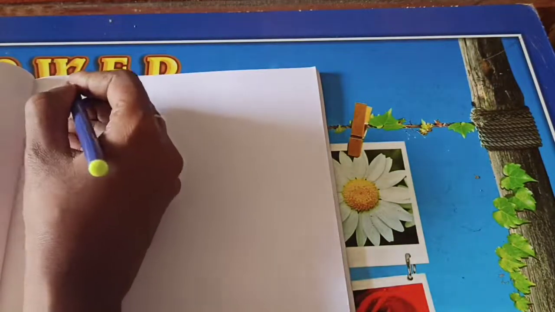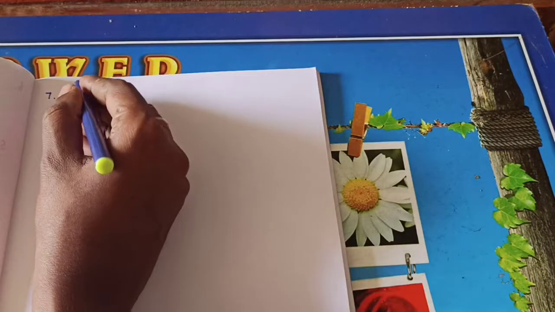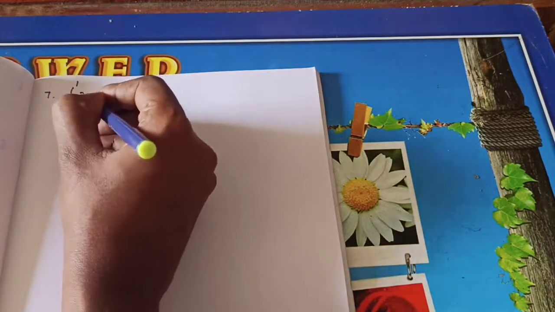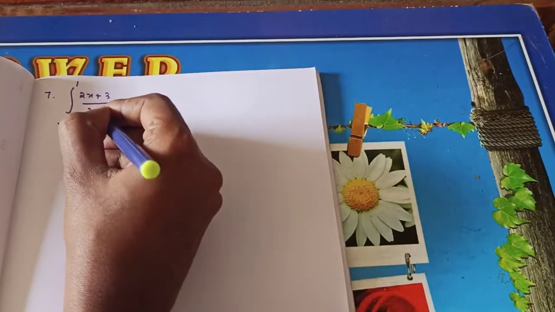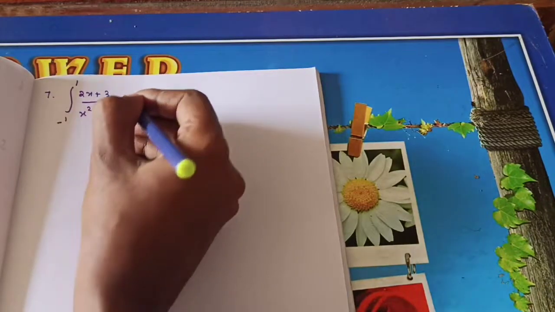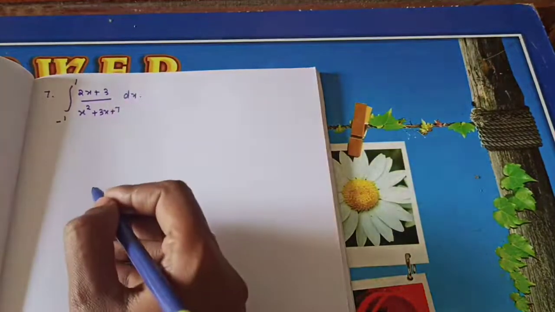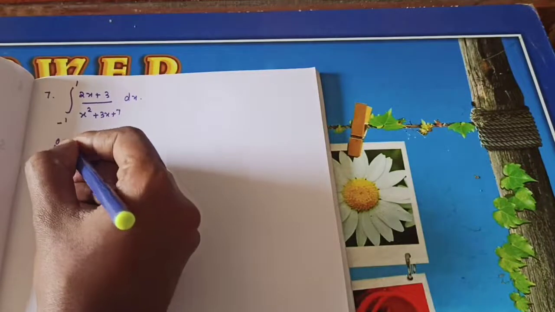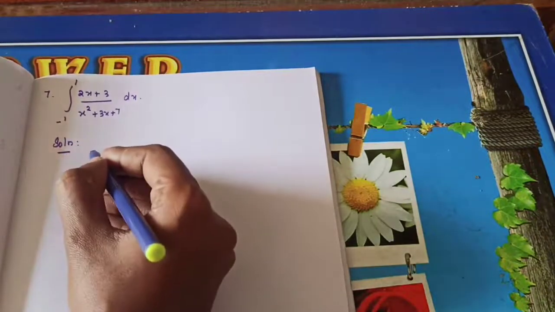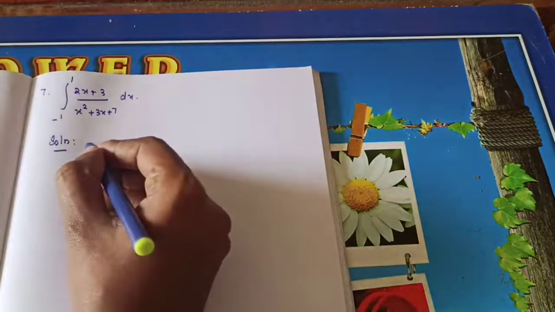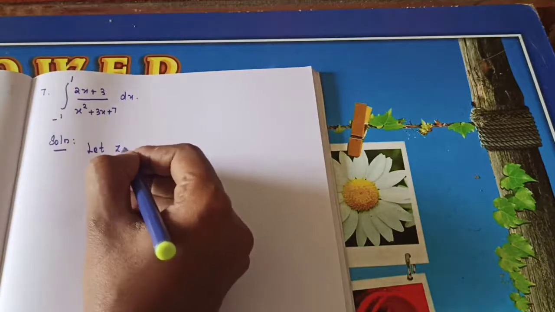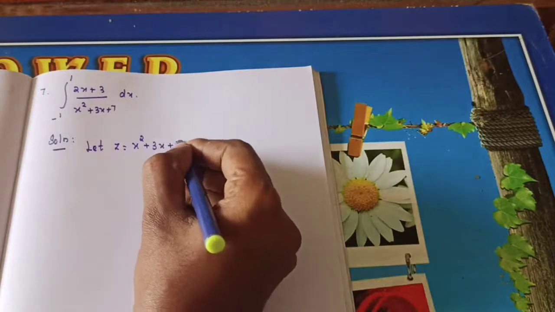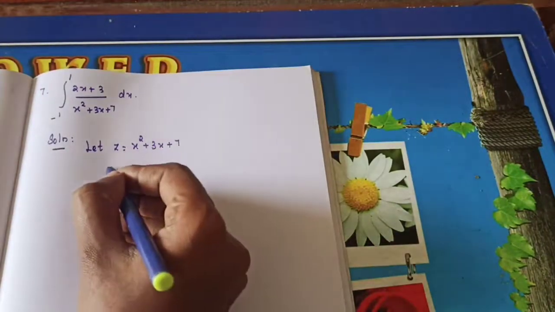Problem number 7. Integral of minus 1 to 1, 2x plus 3 divided by x square plus 3x plus 7 dx. Okay. So this one also we will use by substitution method. This only is easy for you. So take down the denominator as z. Let z is equal to x square plus 3x plus 7. Find out dz.